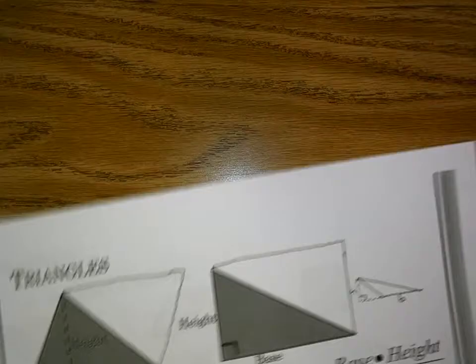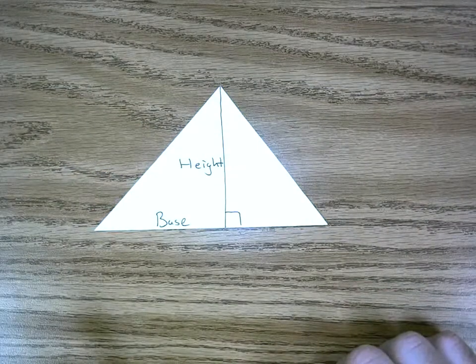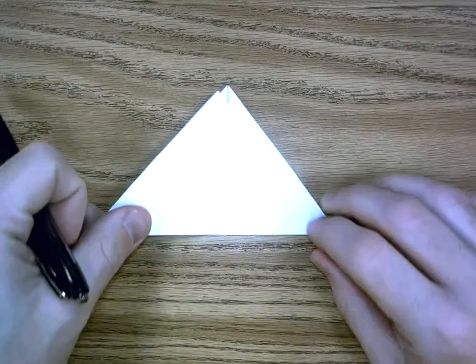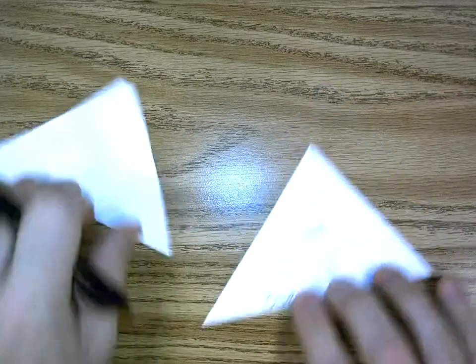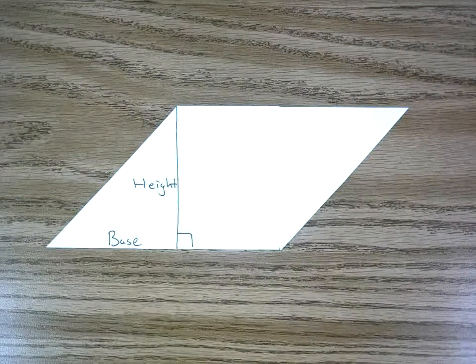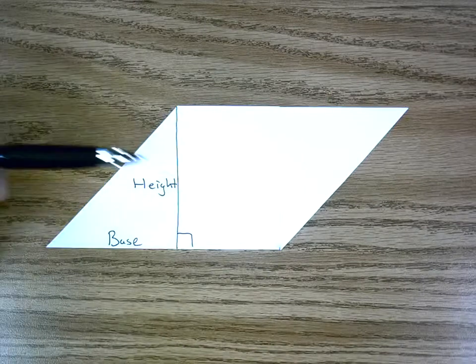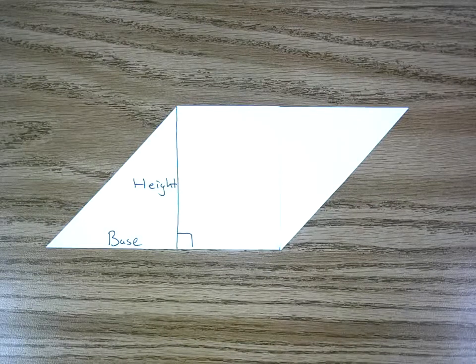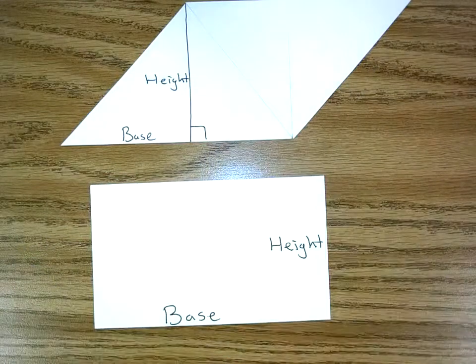If we look real quick at an example, I have a triangle here. Base and height I've labeled. If I had another triangle that is exactly the same, I've copied it, I can then take that triangle, put them together, and I now have a parallelogram that is base times height, which is the same as my rectangle that has base times height.